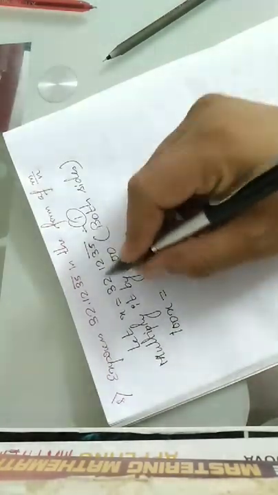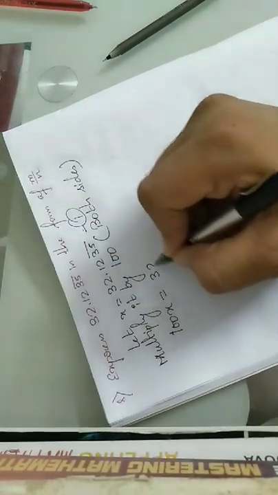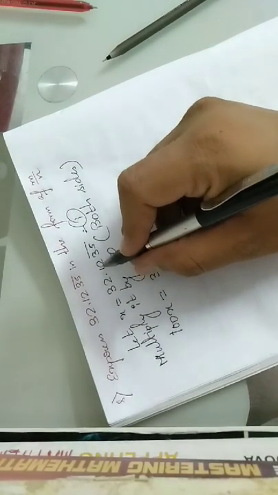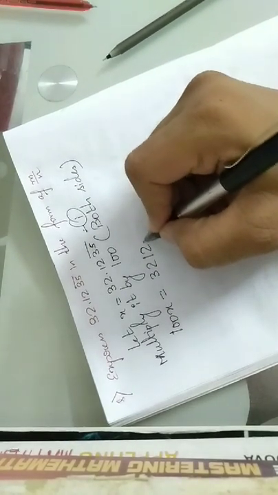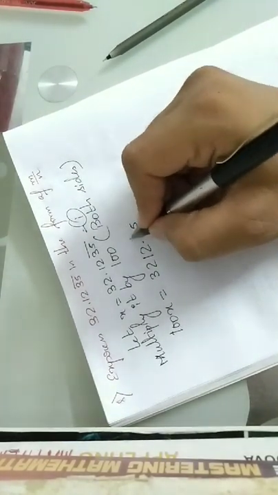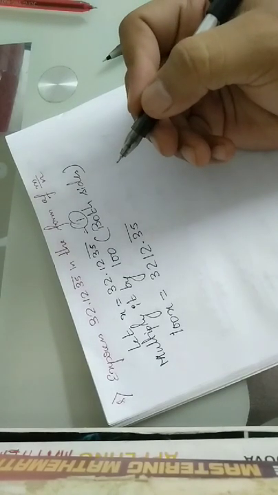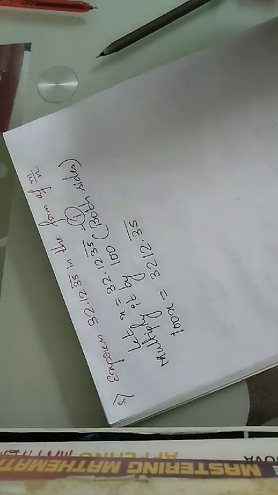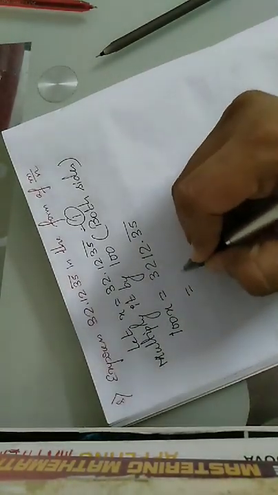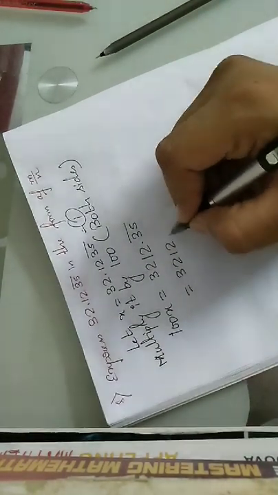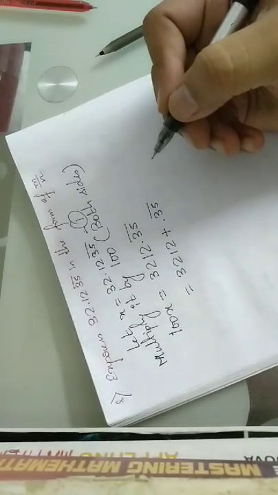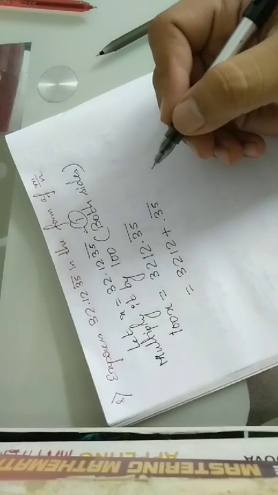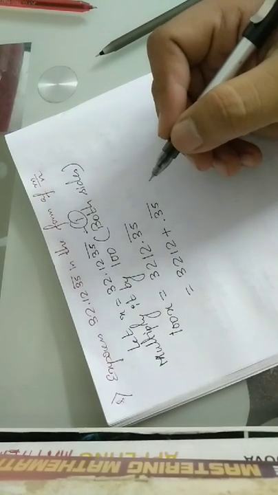Now 100 into this gives you 32.12, and that 12 will be coming into the whole portion, plus 0.35 bar. Now I can simply write it as 3212 plus 0.35 bar.